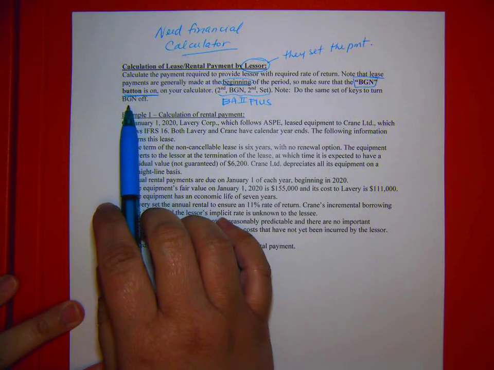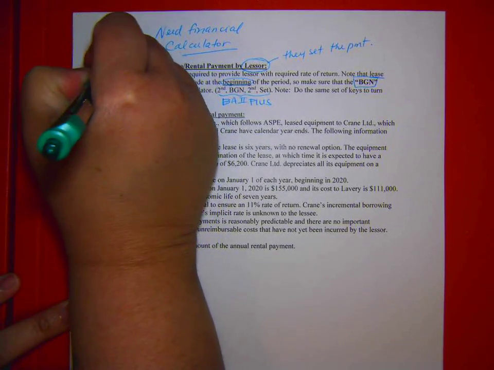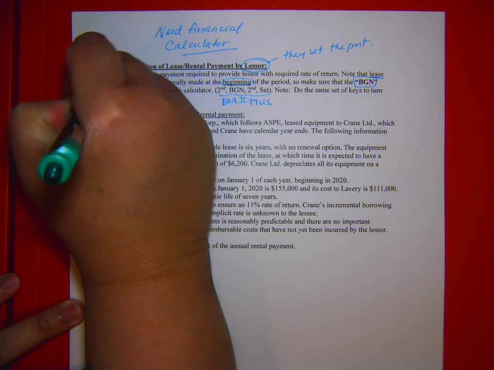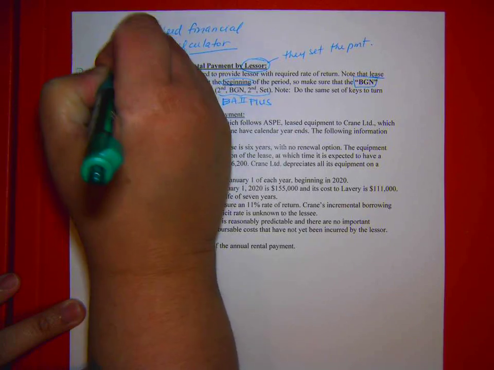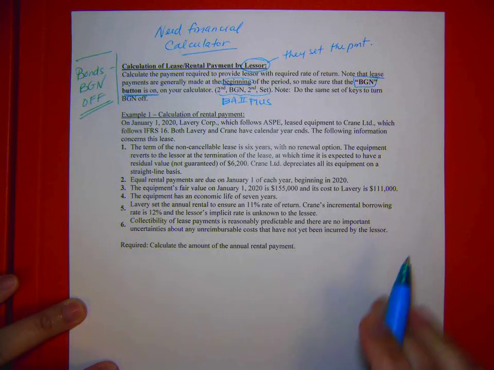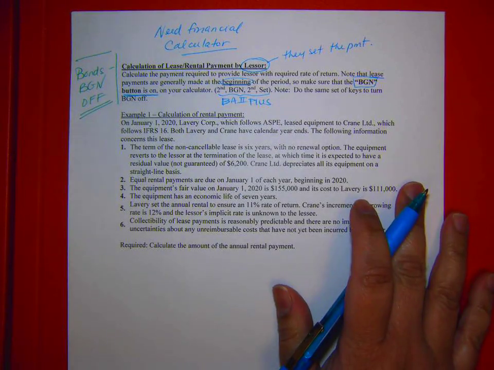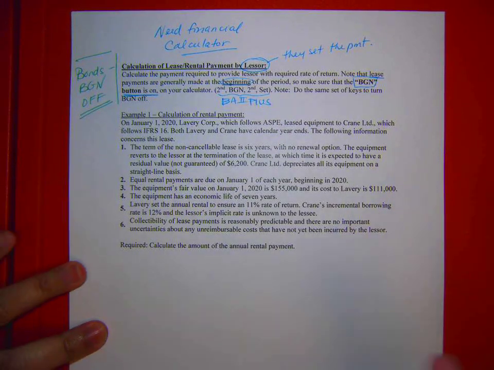Remember, on the file, we have bonds. BGN has to be off. So as soon as you see a question like that, make sure you know whether it's on or off. Leases, begin is on because the payments are at the beginning of the month. Bonds, it's off at the end of the month. Okay, let's go through this example just so we can get through some calculations, and then that'll be it for this video and we'll move on.